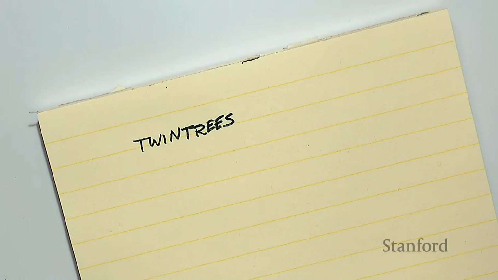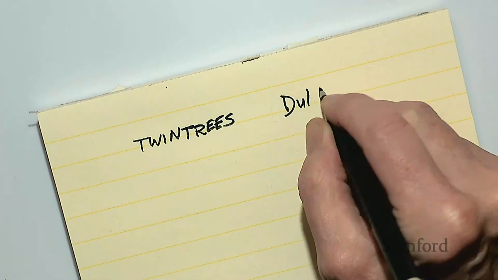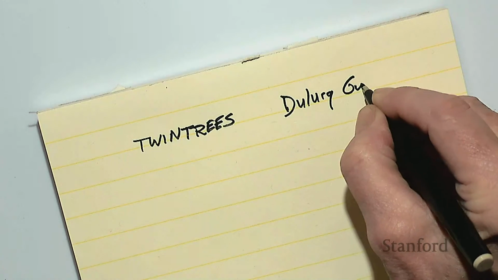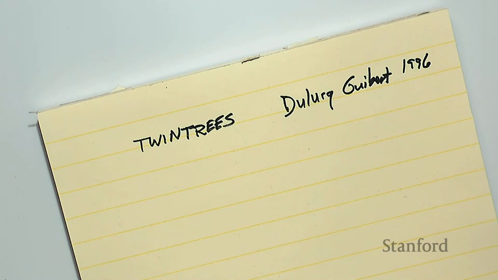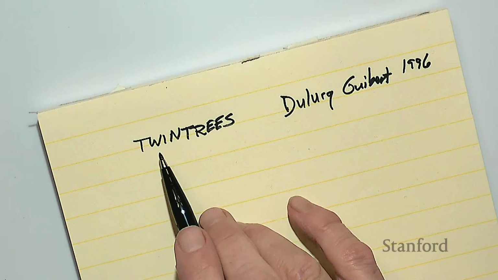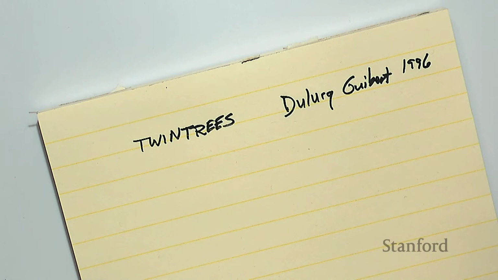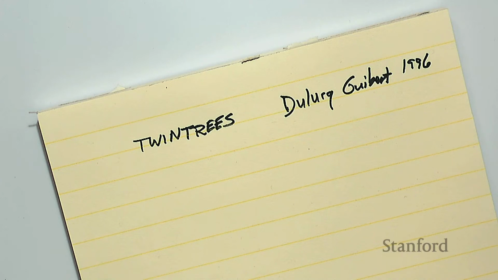All right. Now, this idea goes back to two guys named Dulucq and Guibert in 1996, and I have to say that it's one word. In 1996, they called it Twin trees with a space between, but then it turned out that two other guys came up with a completely different concept in 1993 that was called Twintrees. And so these guys wrote another paper in 1998 and called it twin binary trees. Well, I like to make it just one word, so I'm calling it Twintrees.